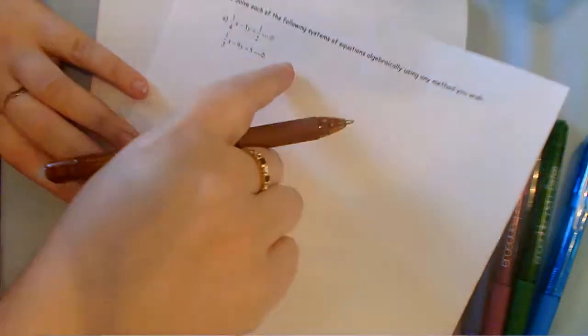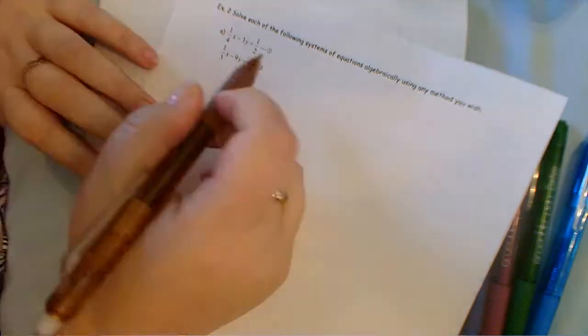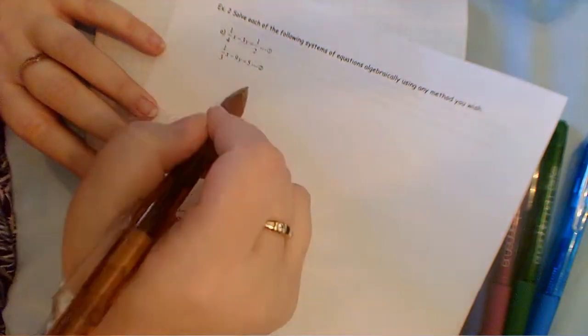Solve the following system using any method you wish. So it's not being specific here as to what it wants us to use. So we're free to use anything we want.